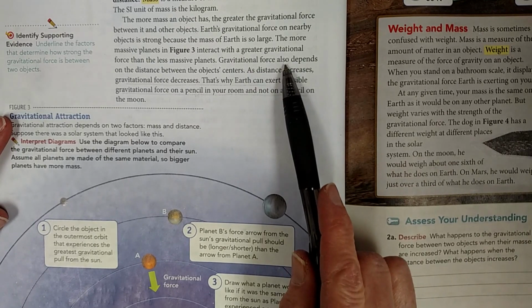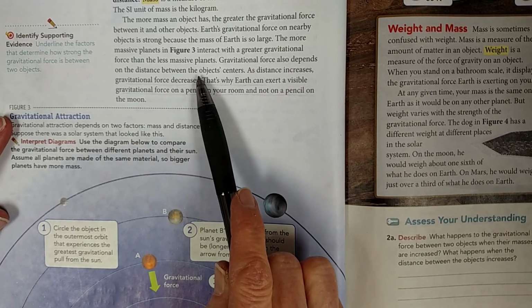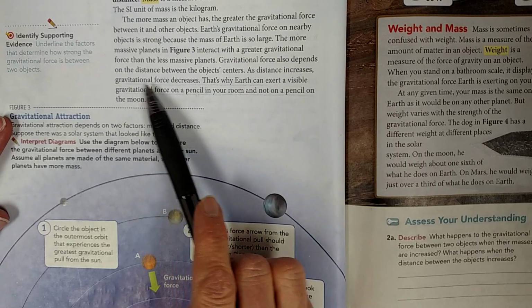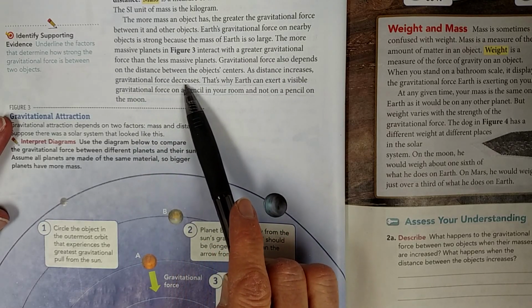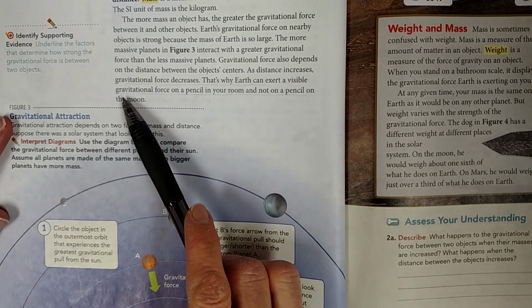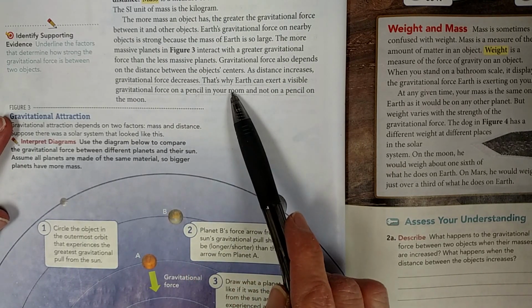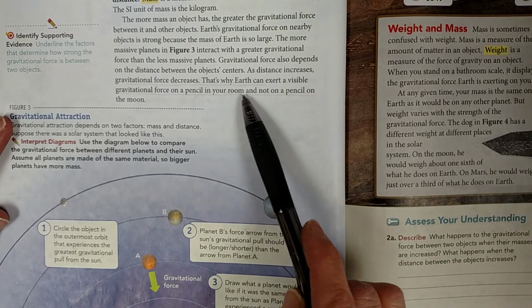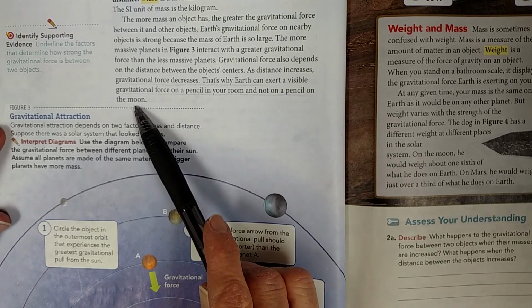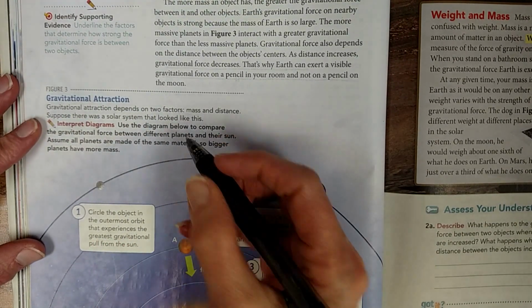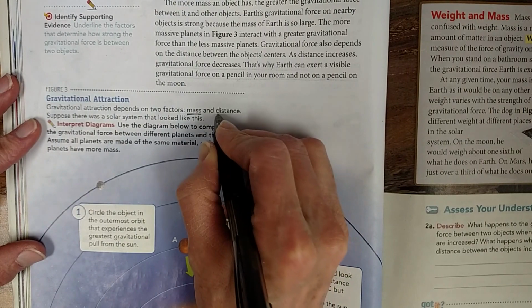Gravitational force also depends on the distance between the objects' centers. As distance increases, the gravitational force will decrease. That's why Earth can exert a visible gravitational force on a pencil in your room and not on a pencil on the moon. So gravitational attraction depends on two factors. We talked about that: mass and distance.